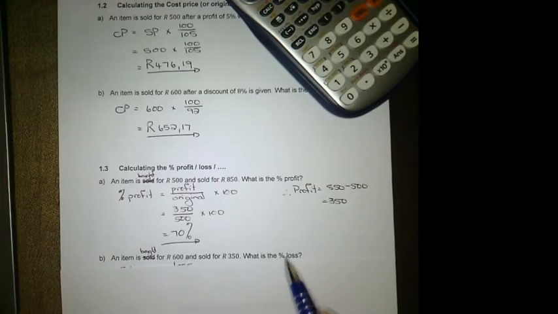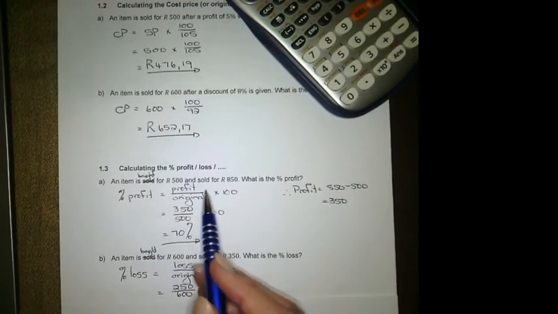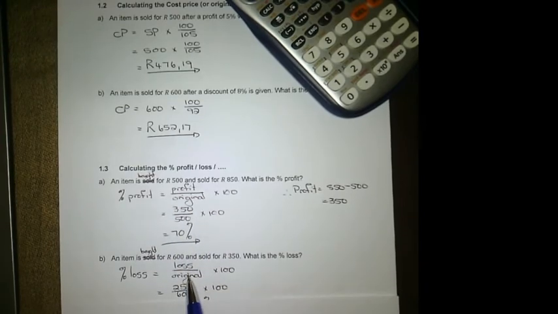If they ask me what is the percentage loss, I'm going to say percentage loss is loss divided by original times 100. The times 100 is because I want a percentage. How do I calculate that loss? If I bought it for 600 Rand and I sold it only for 350, what is my loss? My loss is the difference between these two. So that's going to be 250, 600 minus the 350. So 250 divided by the original one, that part will always stay the same. Loss divided by original, profit divided by original, multiplied by 100, and that gave me 41,67.